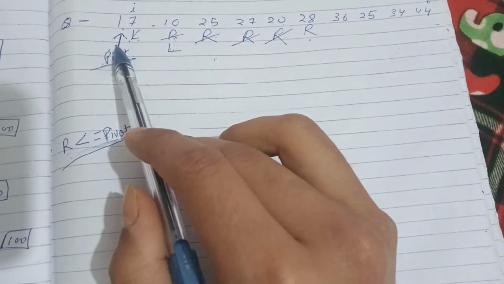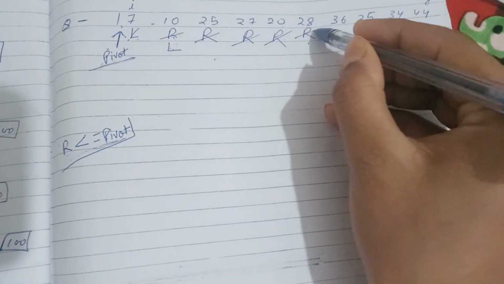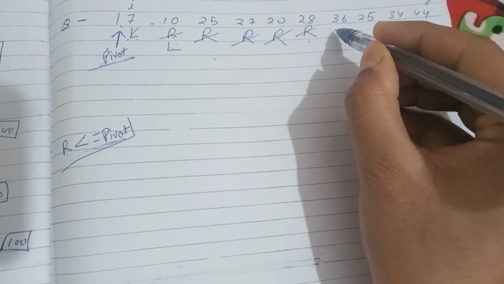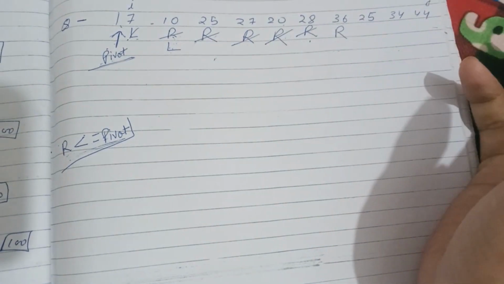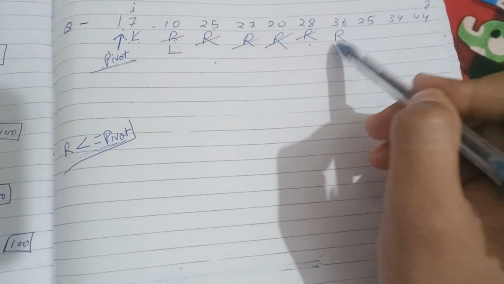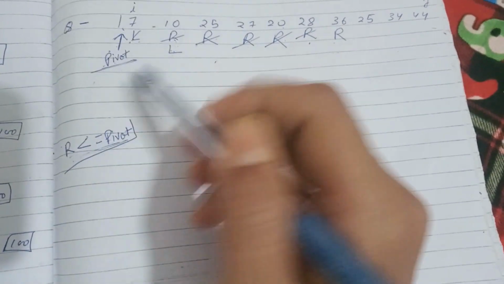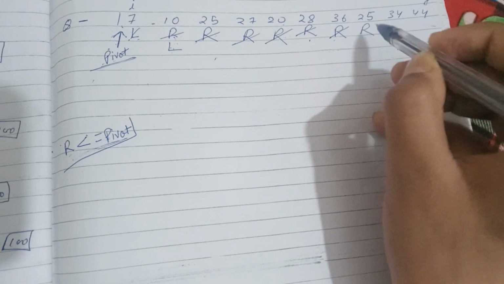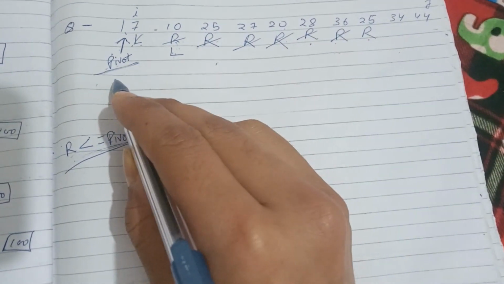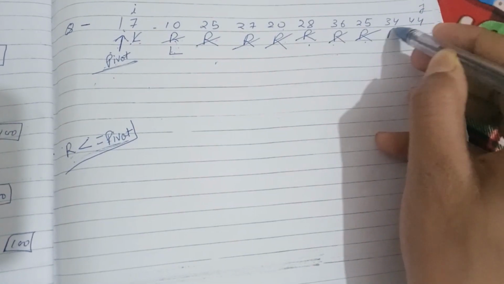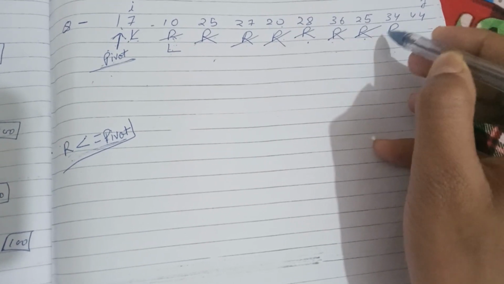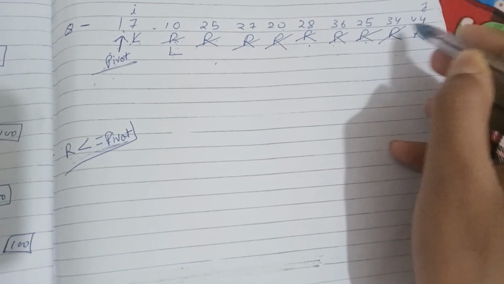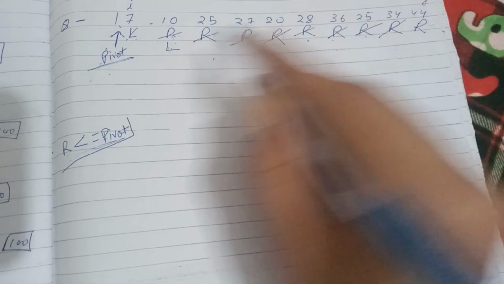And again check, is R smaller than or equal to pivot? Nope. So you're going to increment the value of R by 1. Again check, is R smaller than or equal to pivot? Nope. Again increment R, and again check. No. Then again increment, and again increment, because in this case also R is greater than pivot.